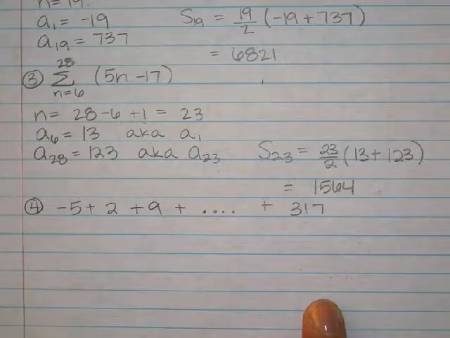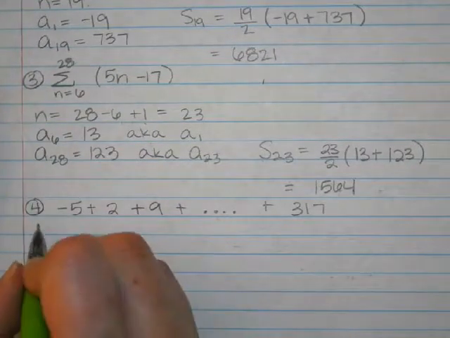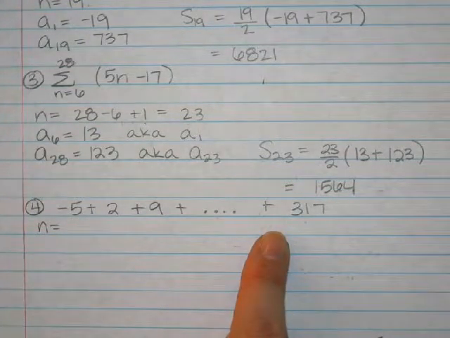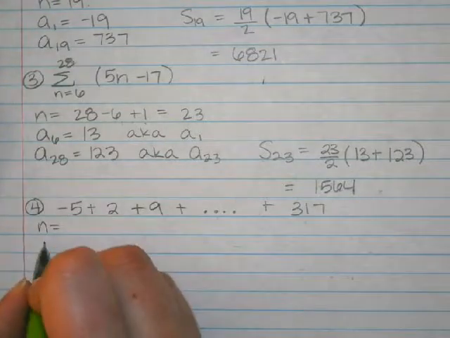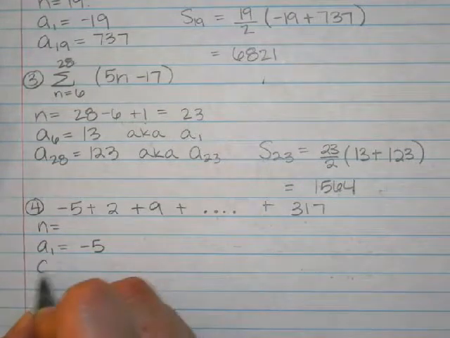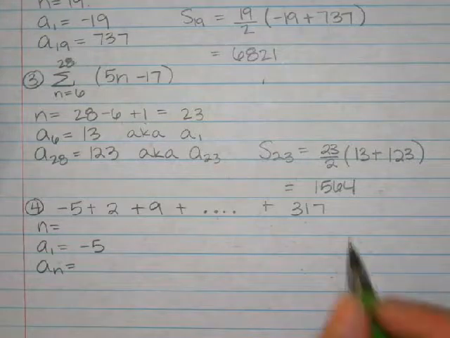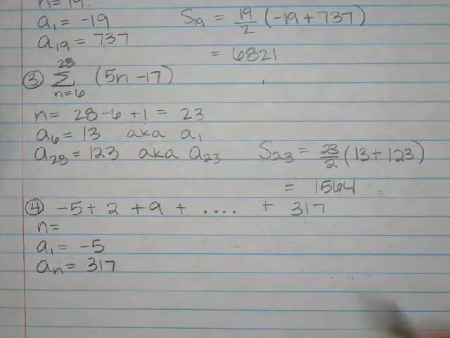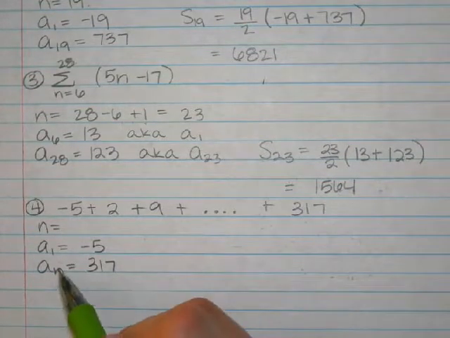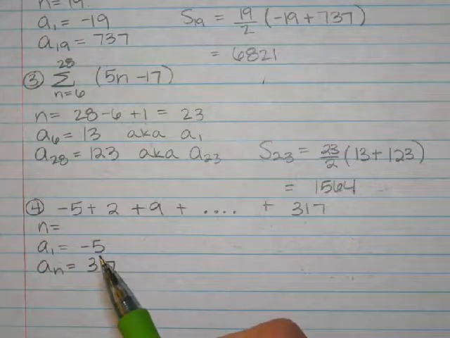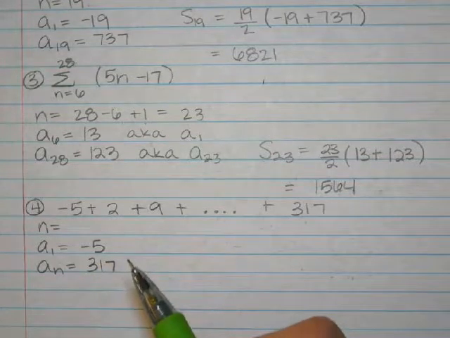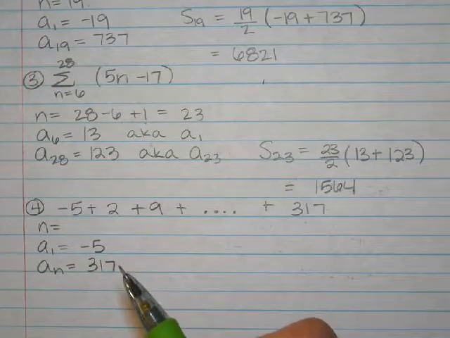All right, so we need to know the number of terms that we have. And based on how they wrote the problem, that's like the only thing we don't know, right? I do know, however, that the first term is -5. I know that. And I know that the last term, whatever term number it happens to be, the last term is 317. But I somehow have to figure out what the n is. I have to figure out how many numbers, how many terms I do have. So this is a problem where we don't have enough information, so we're going to have to go back and look at the sequence itself.